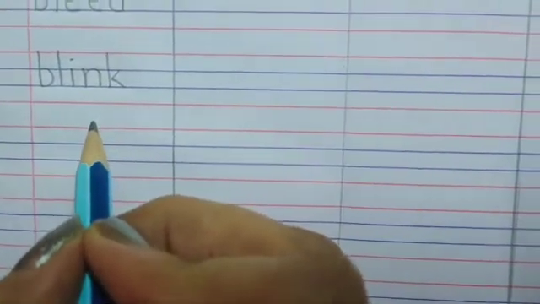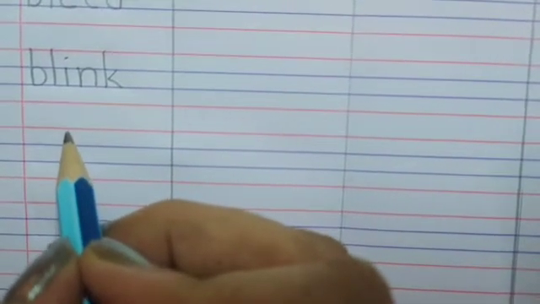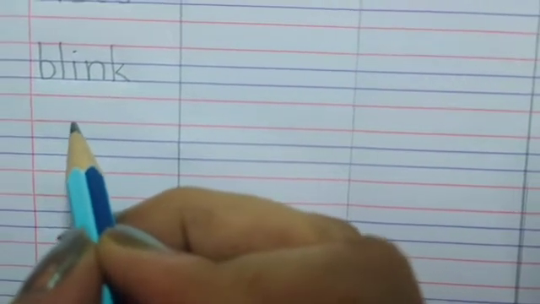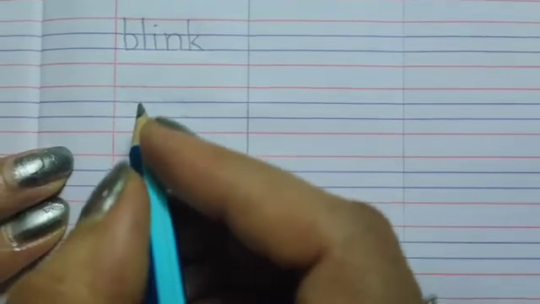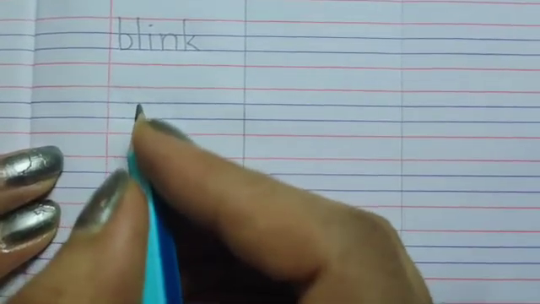Children, when writing the words, please remember not to leave any space between the letters. Blink. When you open and shut your eyes repeatedly, it means you blink. The next word, blue. B-L-U-E, blue.